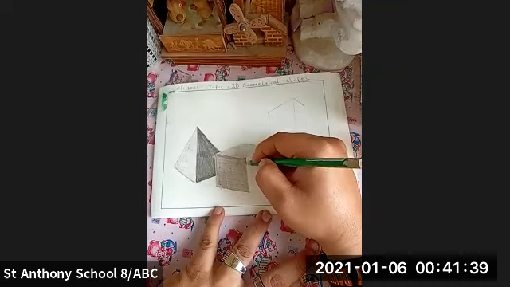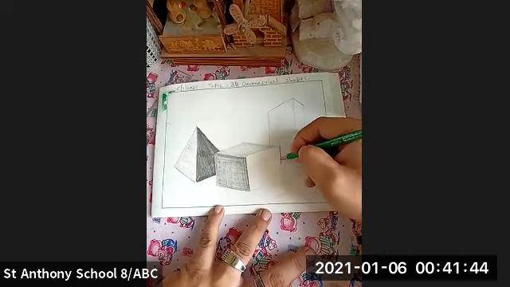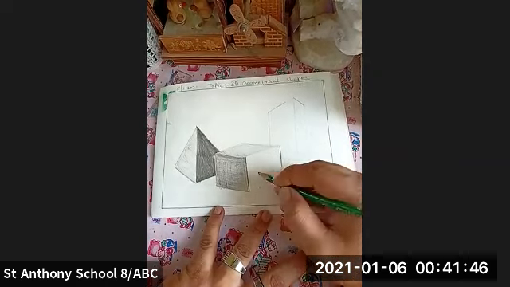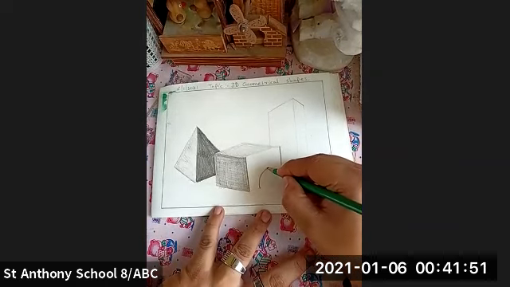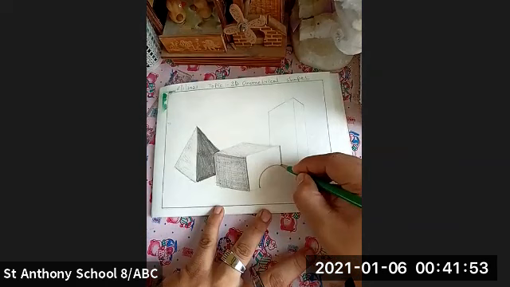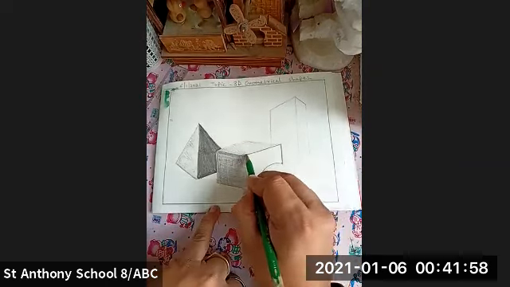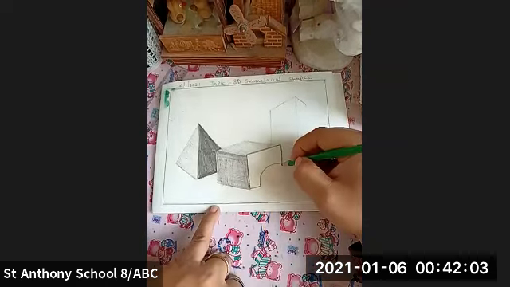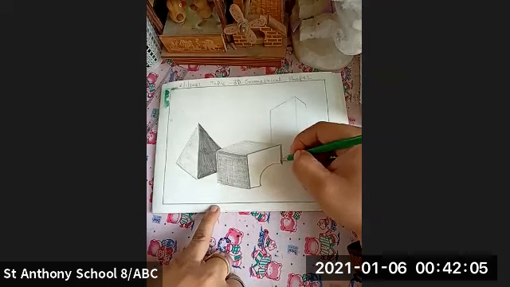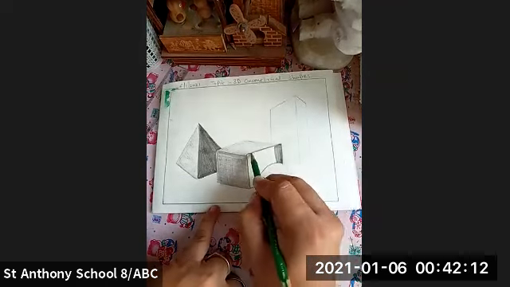And in this part we have to color it dark. Yes, so there is a sphere in the center. Okay, so we are going to leave the space over here, and this part will be darker in tone. Okay, this part is darker in tone. Okay, so let's start with this. This we have to do.